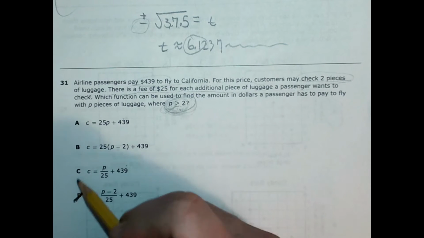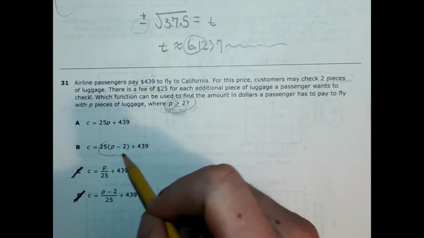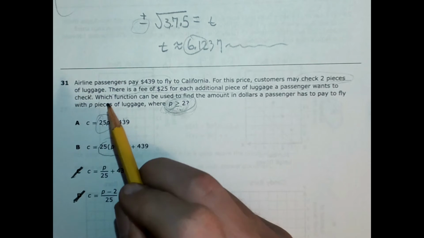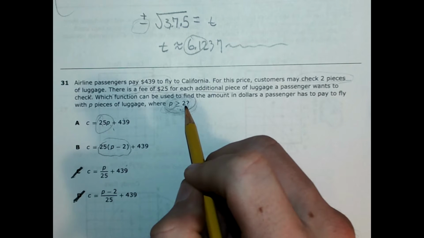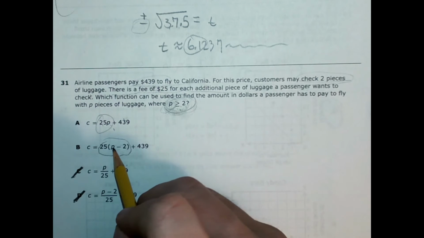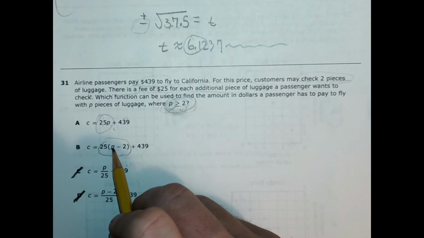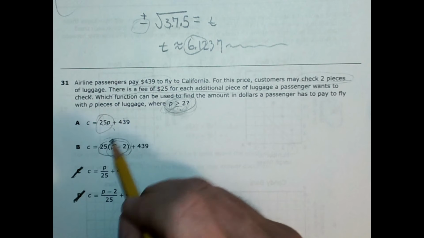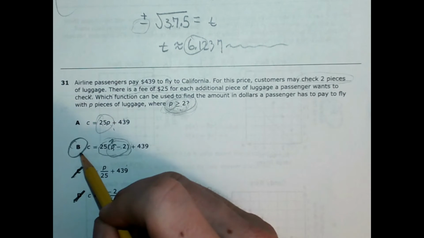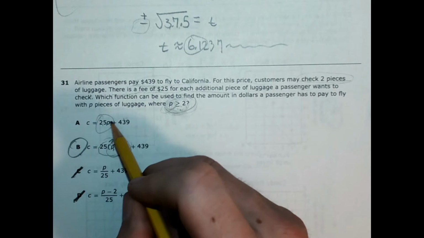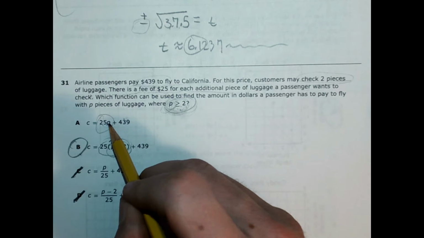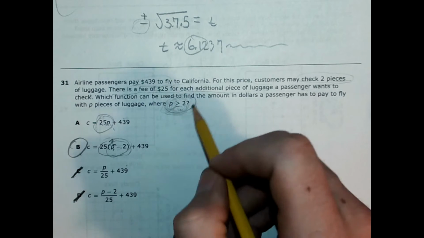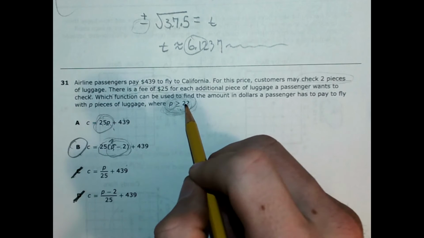So I'm going to get rid of D and C because I should have something that looks like this. $25 per piece of luggage. But the first 2 pieces of luggage are free, so I need to start here. I need to start from 2. I need to account for the fact that the 2 first ones are free. Otherwise, when I plug in 1, I would already be paying $25 for the luggage. And I'm not supposed to be able to plug in 1. I'm supposed to start plugging in numbers at 2.